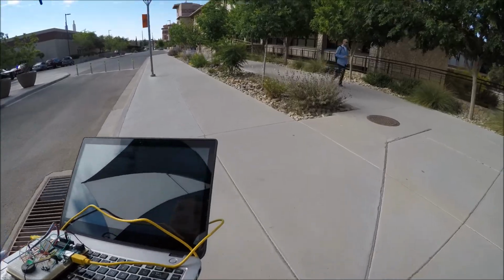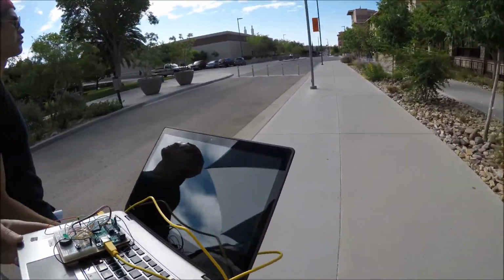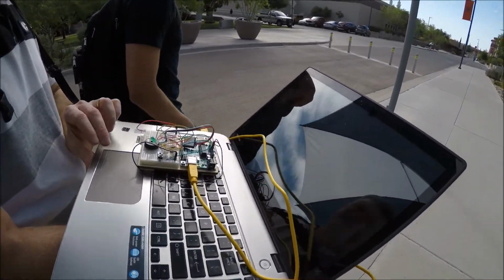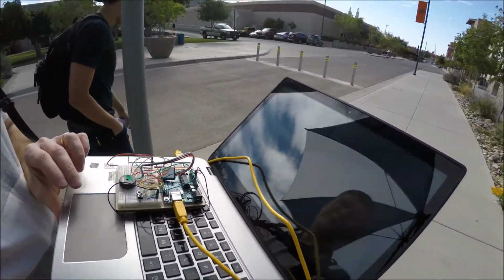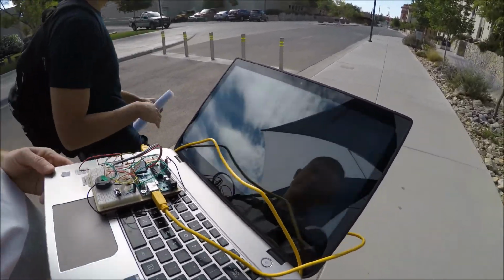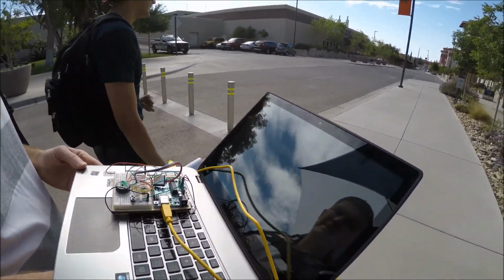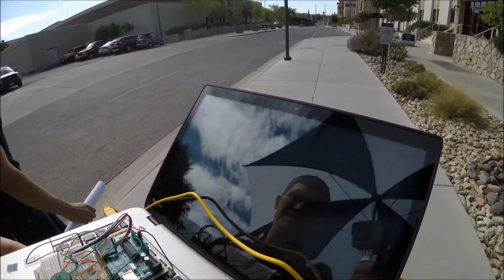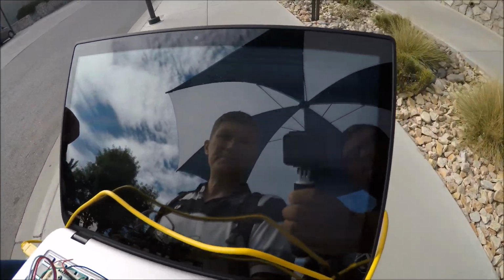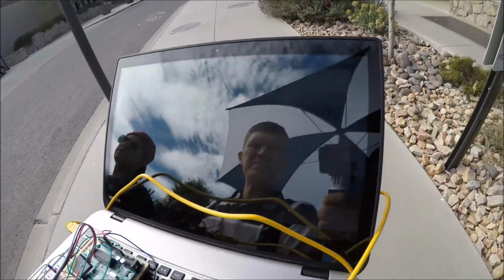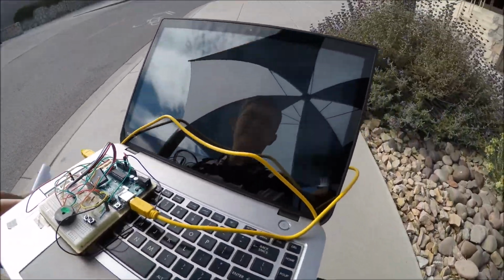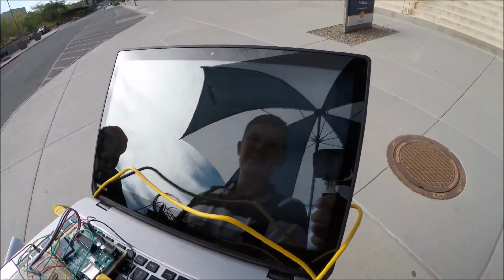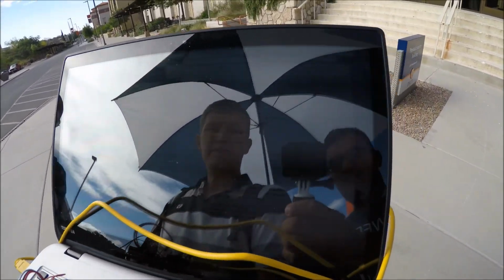We are 55 meters from Physical Science. 43 meters. 36 meters. 30 meters. 24 meters. We should get 2 beeps when we get there. 19 meters. 14 meters.